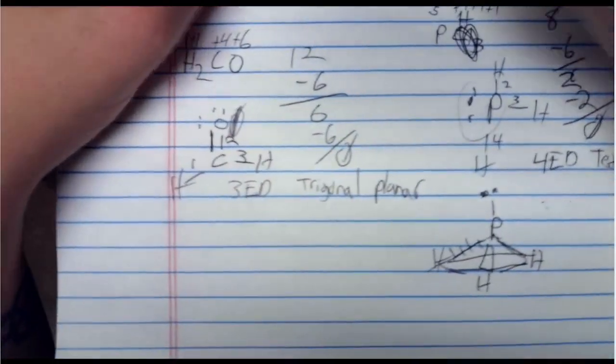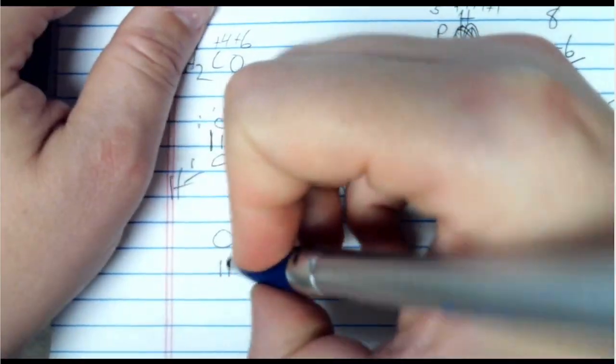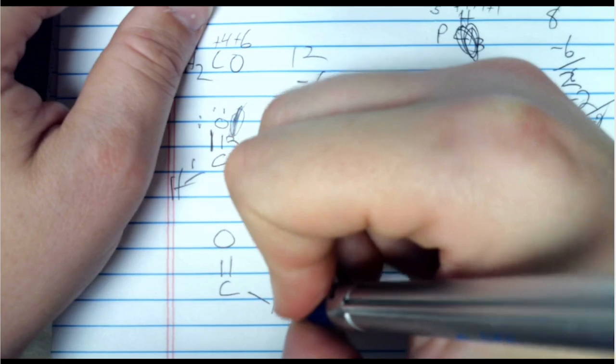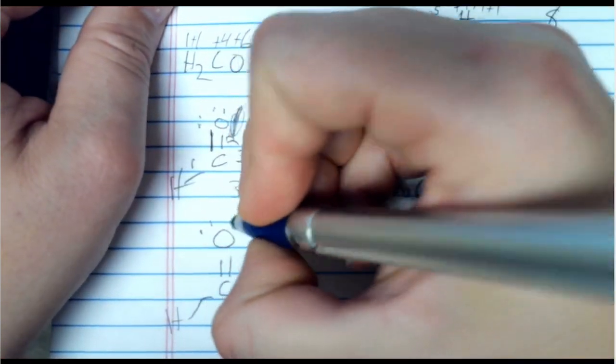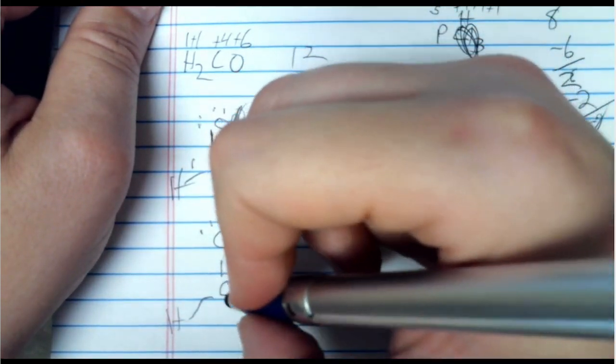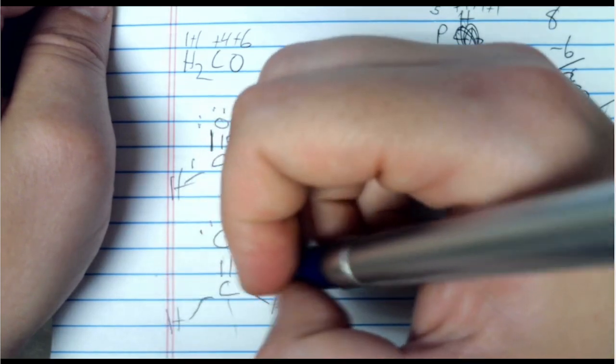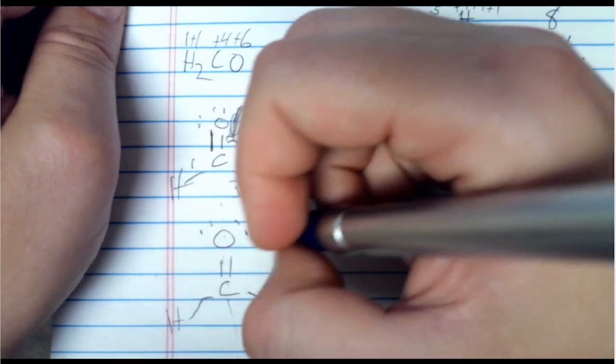Let's look at our trigonal planar down here. Let me redraw this. This guy is not symmetric. It's symmetric with a mirror plane like this, but it's not symmetric with a mirror plane cutting it in half, kind of like that, or kind of like that.